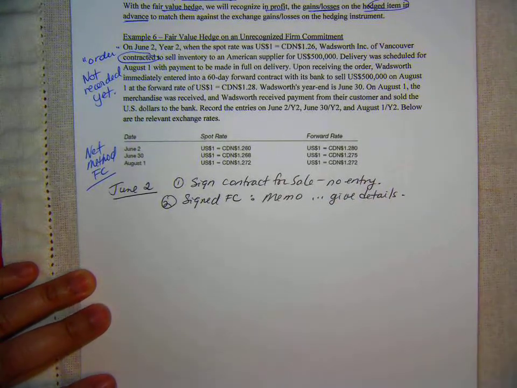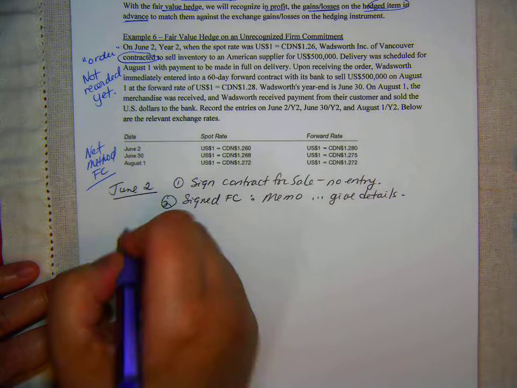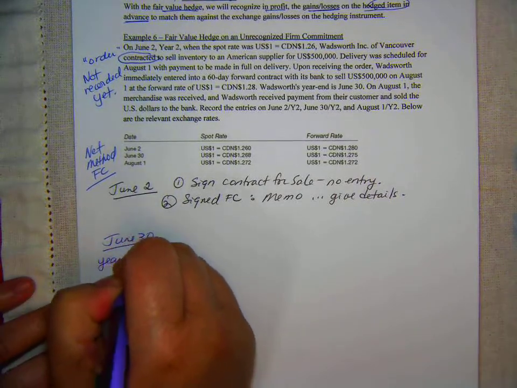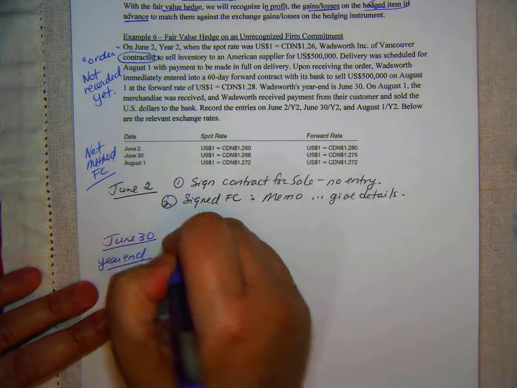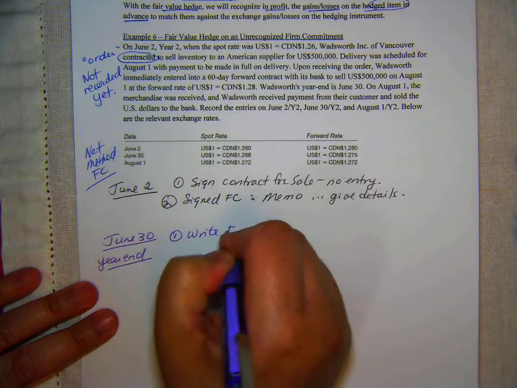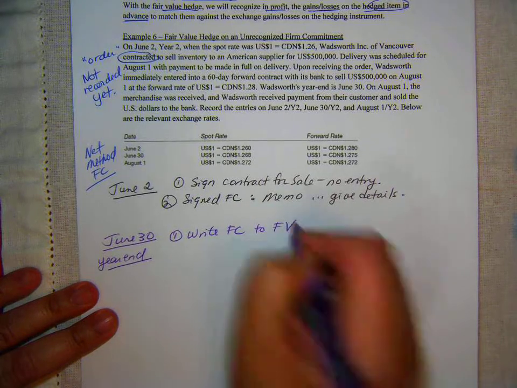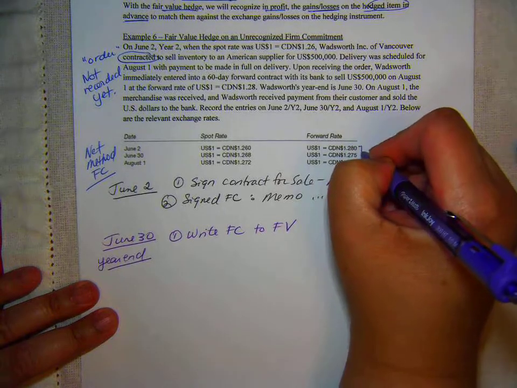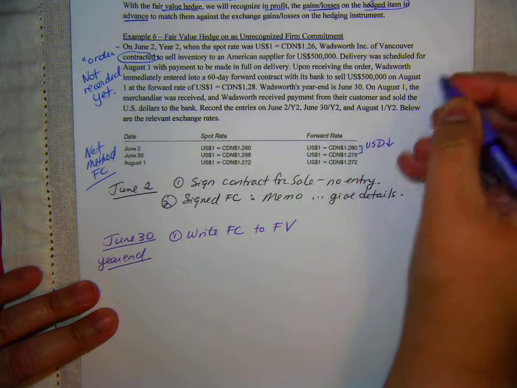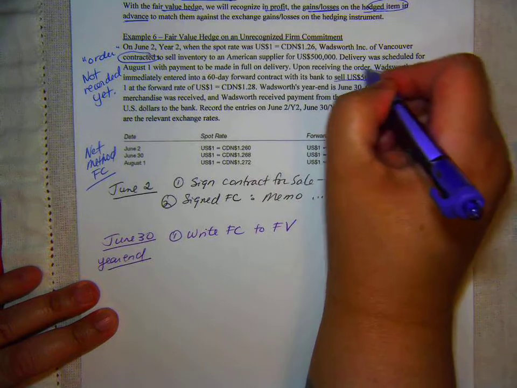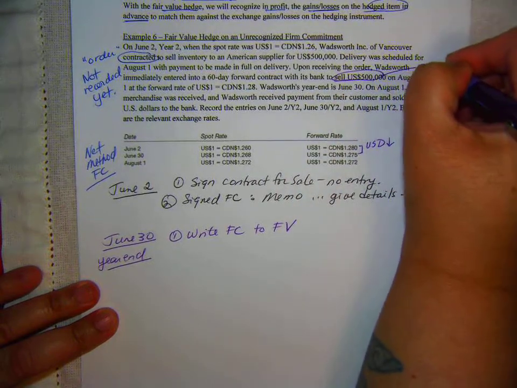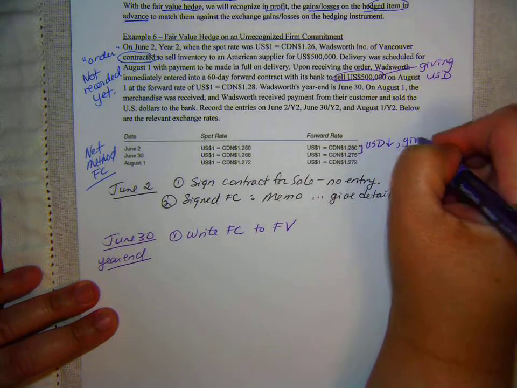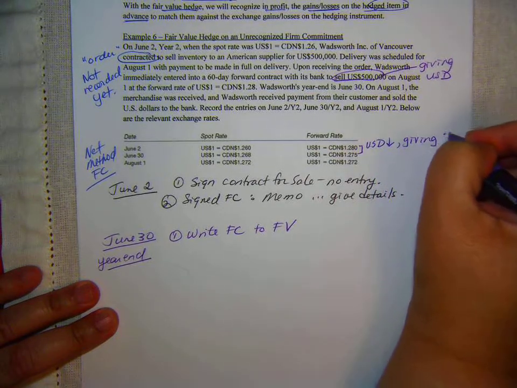Okay, now we come to the important stuff. So June 30th, year end. Now, the first thing we're going to do is write the forward contract to fair value. So, as we saw last time, the US went down. We're giving US dollars. So we're happy, and it's a gain.